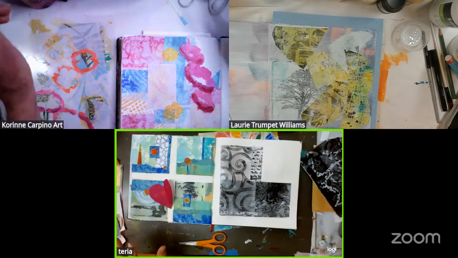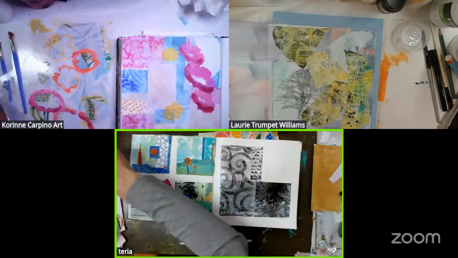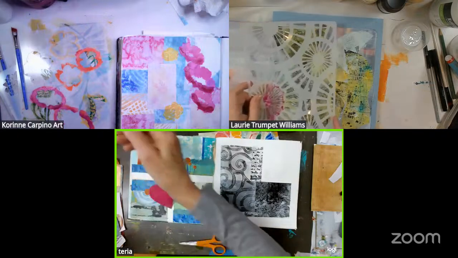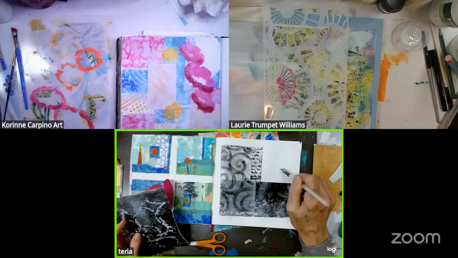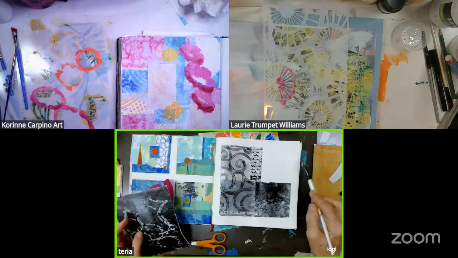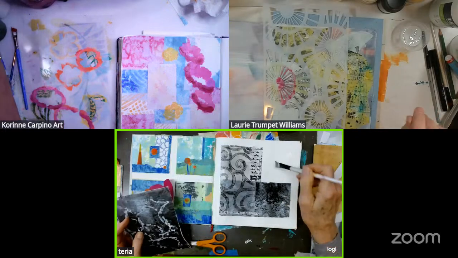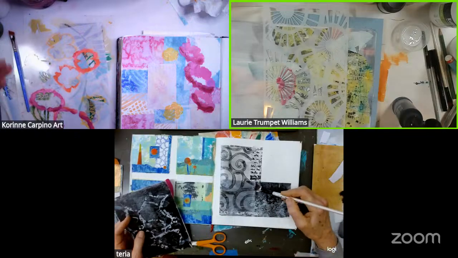This is reminding me a little bit of, what was it, 3 years ago when we all did the gel play, it was a collage. Laurie, you led it, and we did a big heart. Oh, yeah. Did the grunge background with the big heart. It was so much fun. I remember that.